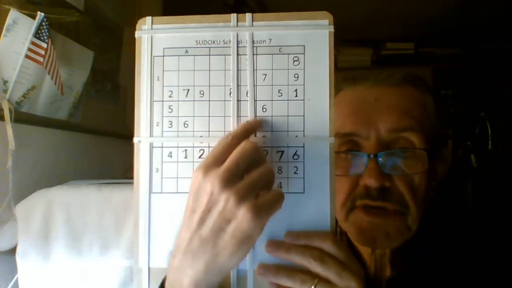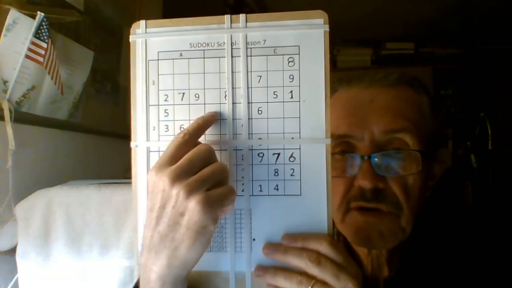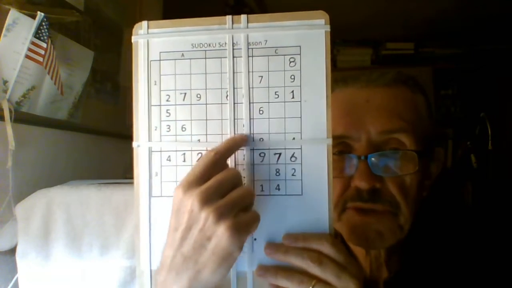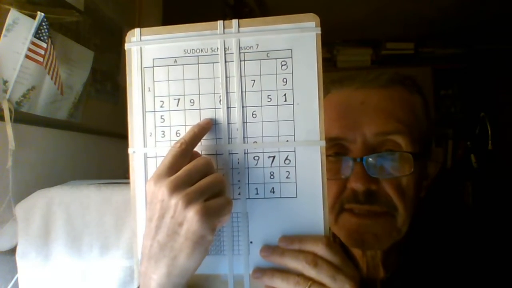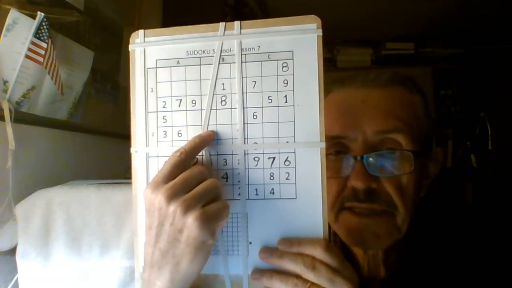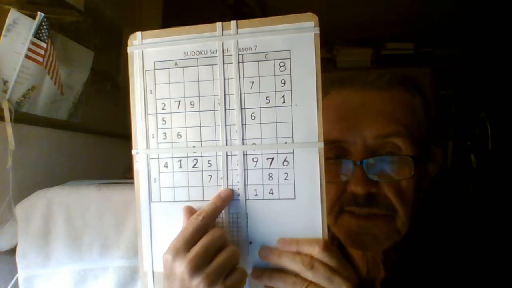Square B2 is over there, and it has 2 locations, location 1 and location 4. These 2 locations will be for number 1 and number 8. As you see, in this row number 8 and number 1 already exist.